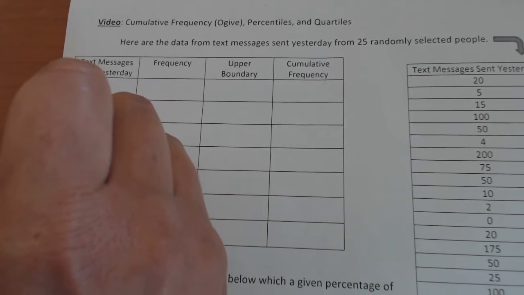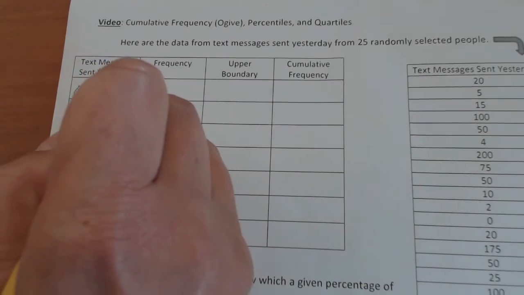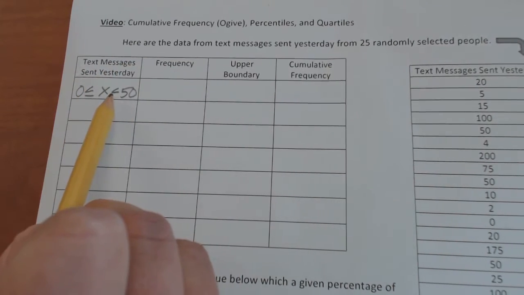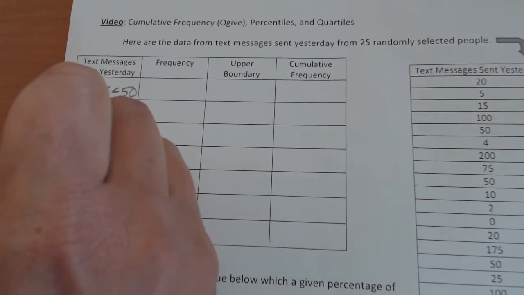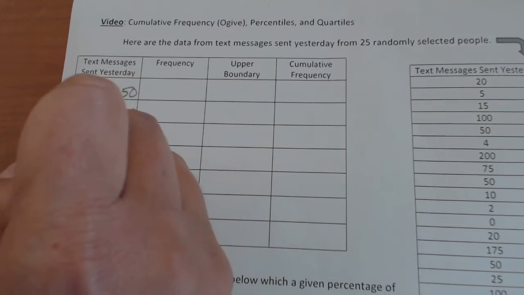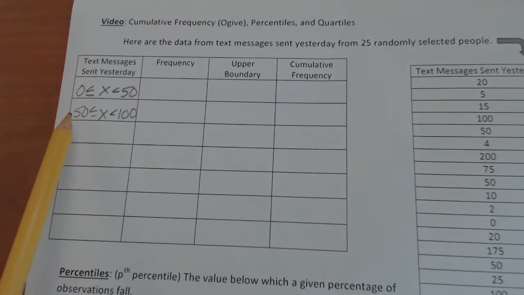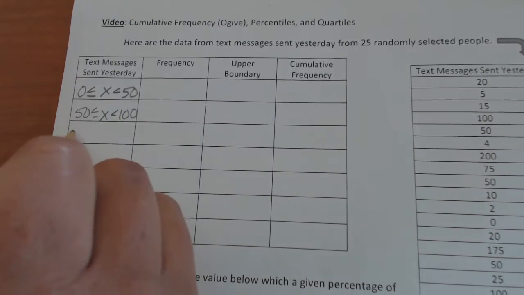For text messages sent yesterday, what I'm going to do is 0 is less than or equal to x, which is less than 50. Remember, there's no equal sign here because it doesn't include the 50. 50 is less than or equal to x, which is less than 100. Here it includes the 50, but not the 100.